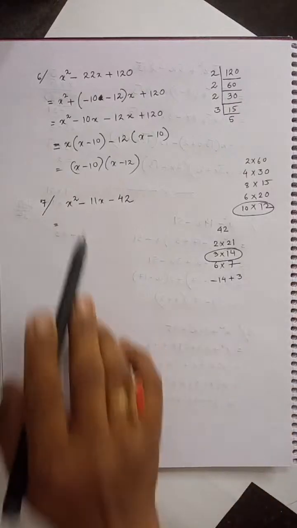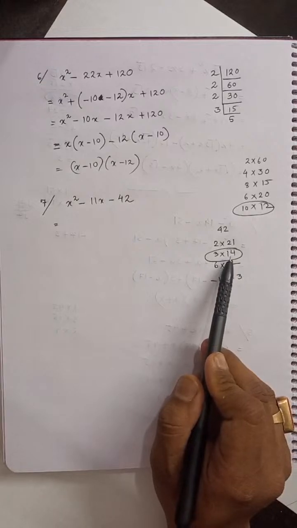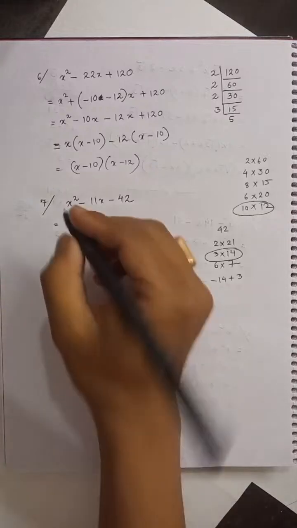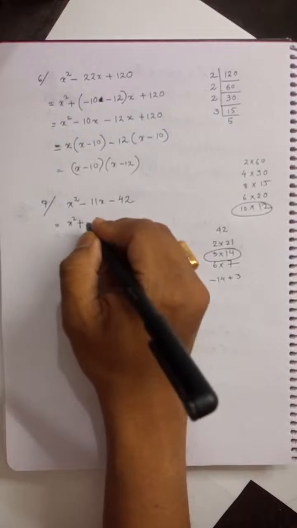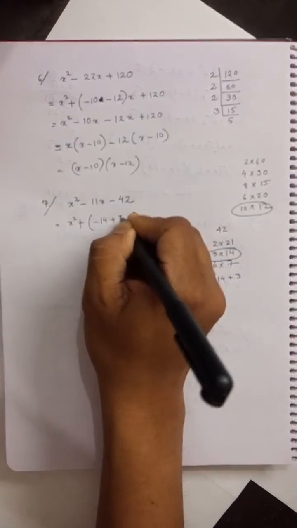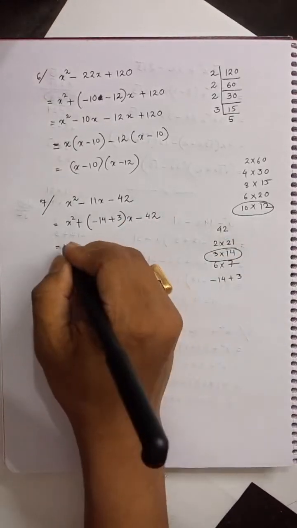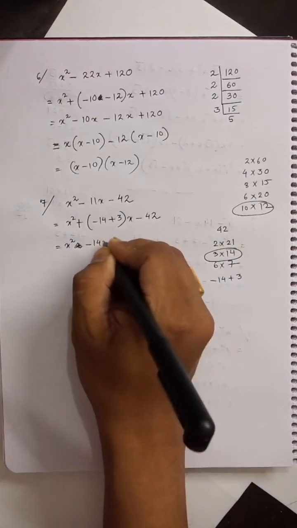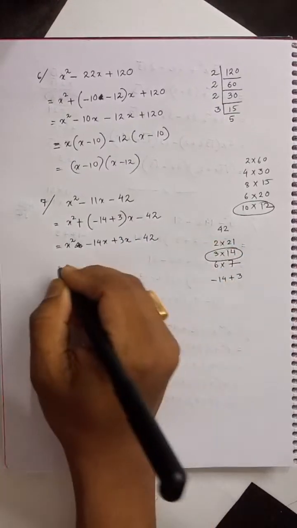So we will take minus 14 and plus 3. Why minus 14? Like I said before, the middle term is negative, so make sure that the greater number is in negative. x square plus, then within bracket we will write minus 14 and plus 3. x square, sorry, minus 14x plus 3x minus 42.